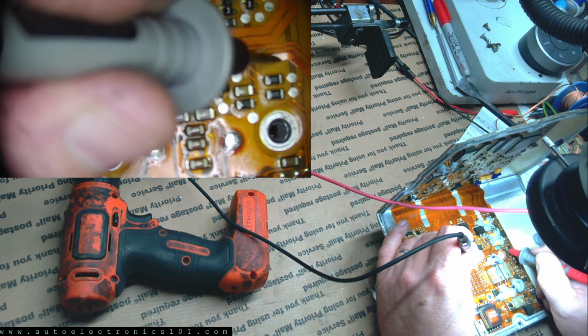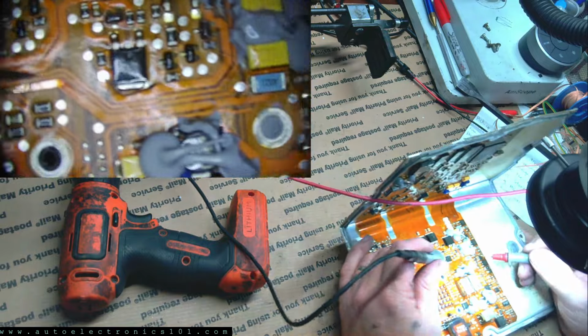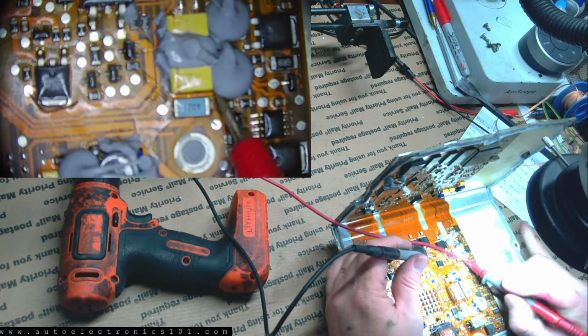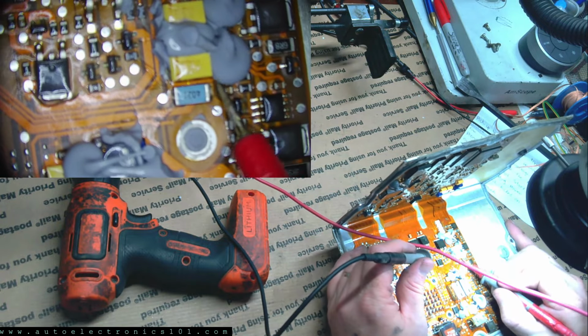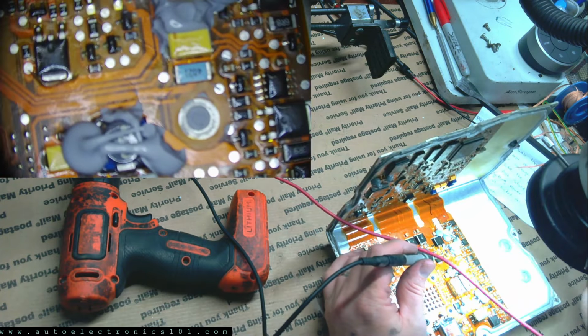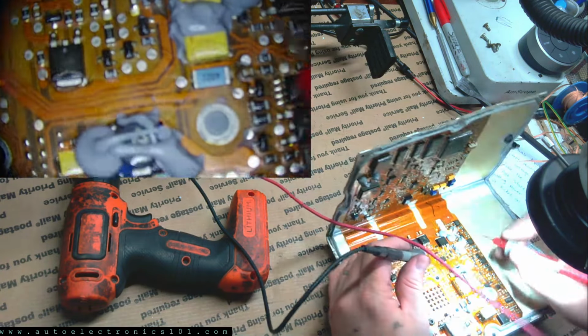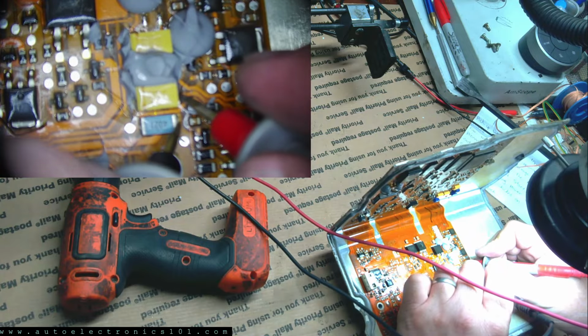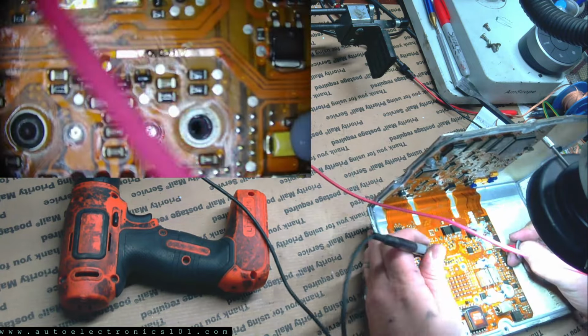No, it wasn't. It's coming to this resistor right here. And I'm not sure where it's going from there. Is it ground? It is, so it is a ground.